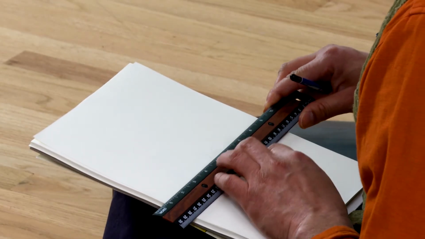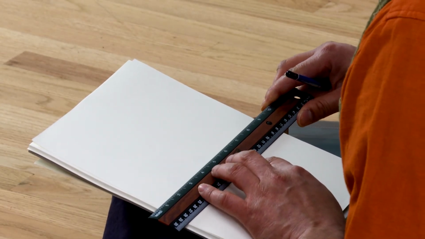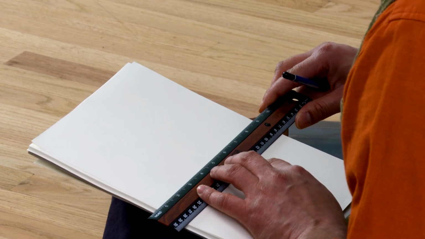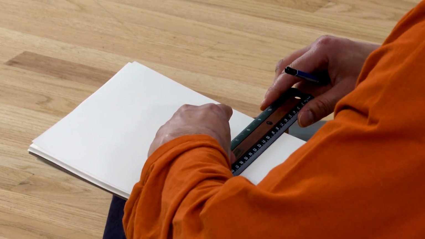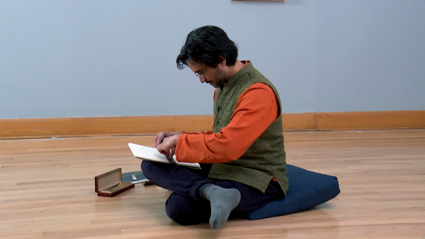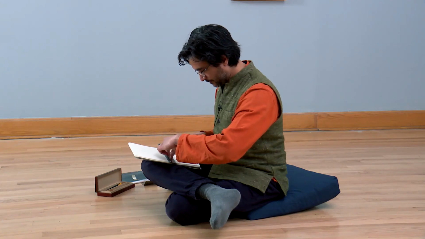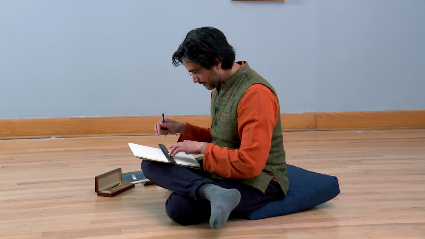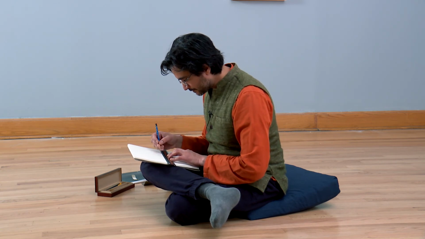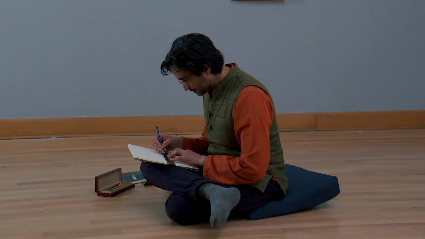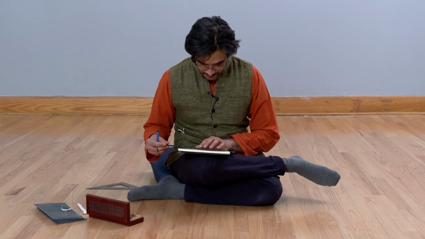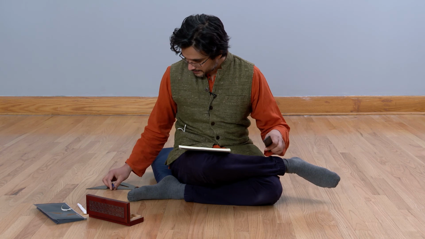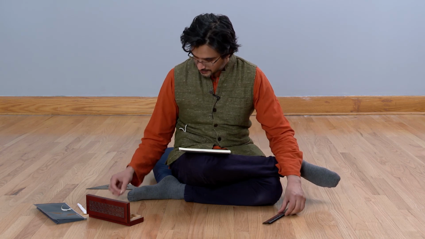Once we have our center, we can then make a horizontal line. Once again, you can eyeball it, to be parallel to the page. And then we join these two to have a square. But before that, we can actually erase the extra.